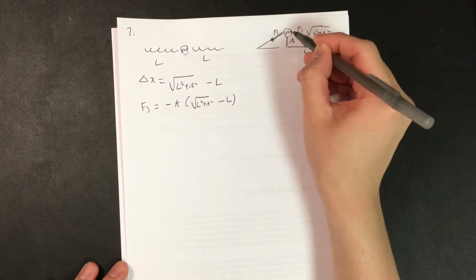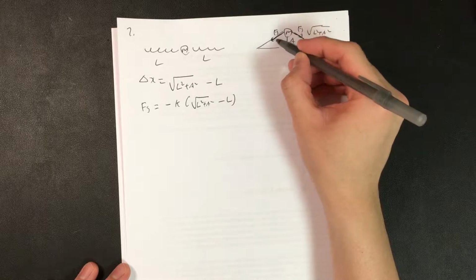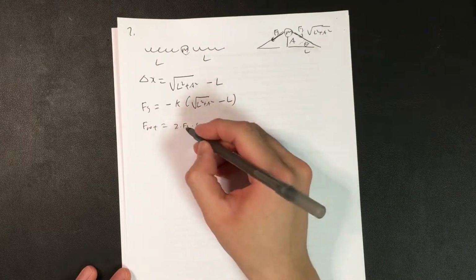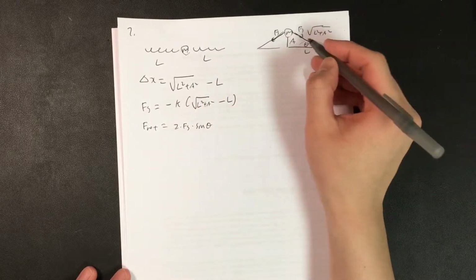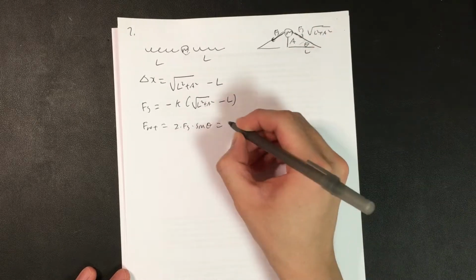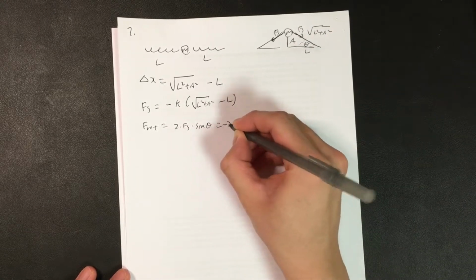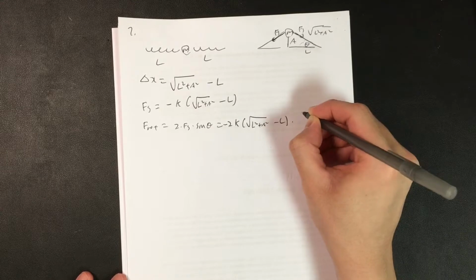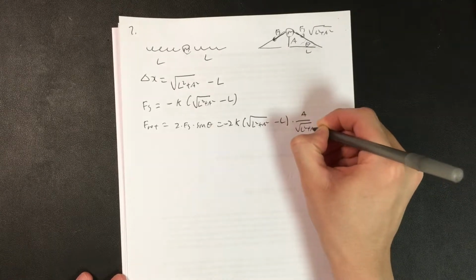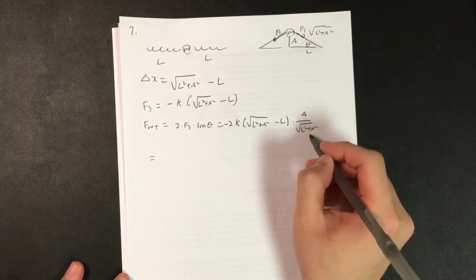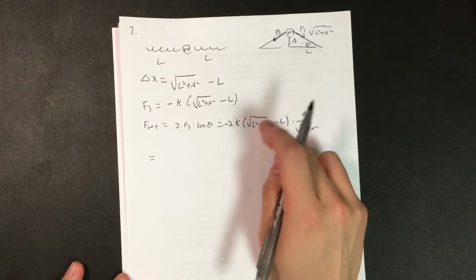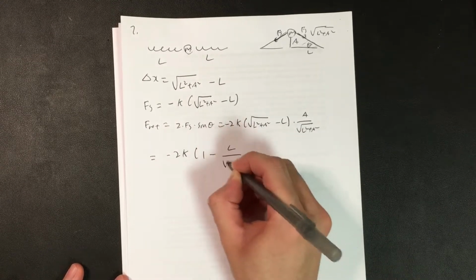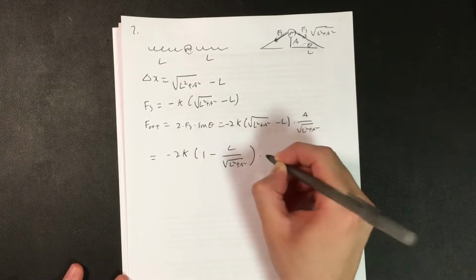Drawing the force vectors, the two force vectors would add up such that the horizontal components would cancel out and only the vertical component would remain. So therefore, the net force would equal 2 times the force from the spring times sine theta, where theta is this angle. Expanding this term, this equals negative 2k times square root of L squared plus A squared minus L, times A over square root of L squared plus A squared, which, if I bring 1 divided by square root of L squared plus A squared inside, becomes negative 2k times 1 minus L over square root of L squared plus A squared, times A.